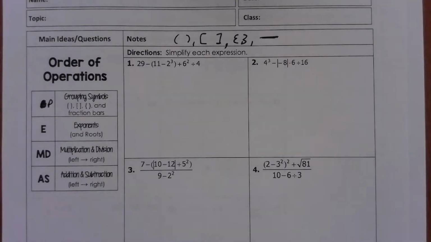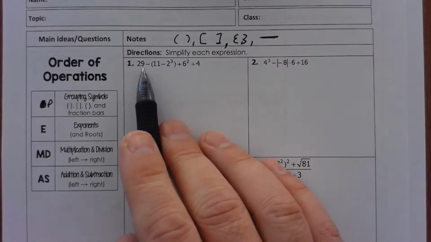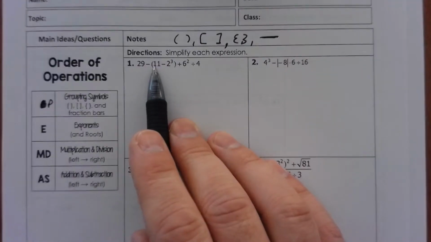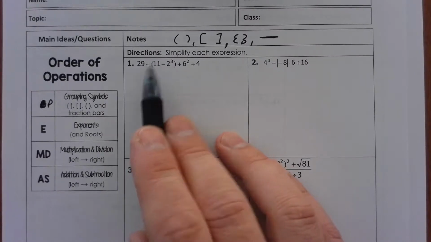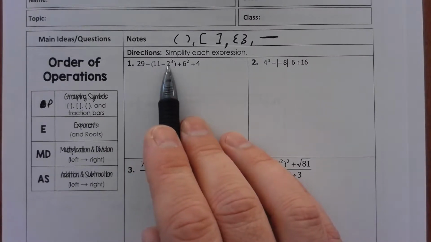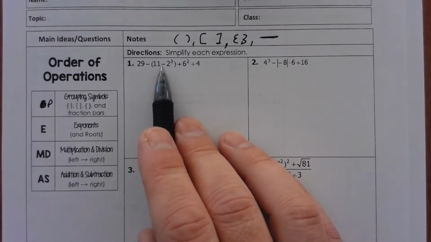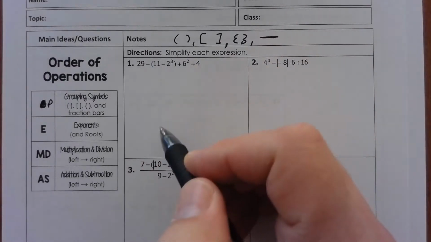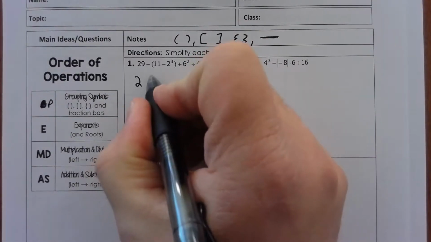Number one, we're going to do 29 minus parentheses, and automatically in my head I think this is what I'm going to have to do first. All right, what's in the parentheses? 11 minus 2 cubed. I saw an exponent, so that exponent trumps the parentheses, so now I'm going to do the exponent in the parentheses.